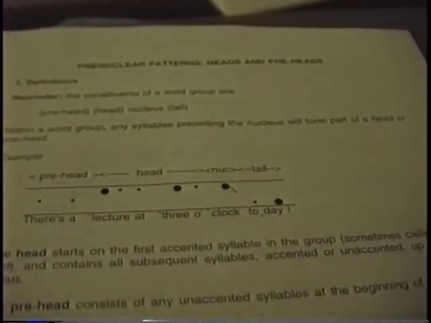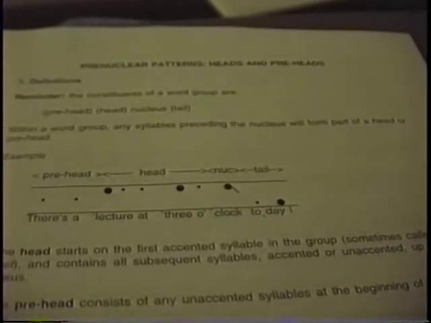The head starts on the first accented syllable in the group, which we sometimes call the onset, and it contains all subsequent syllables, accented or unaccented, up to the nucleus. So it's an extendable thing. The nucleus is only one syllable. All the other constituents can extend over however many syllables there are available. And the prehead consists of any unaccented syllables at the beginning of the group. If there are no accented syllables before the nucleus, then there's no head. So that next example, that's fine. We've just got prehead and nucleus.